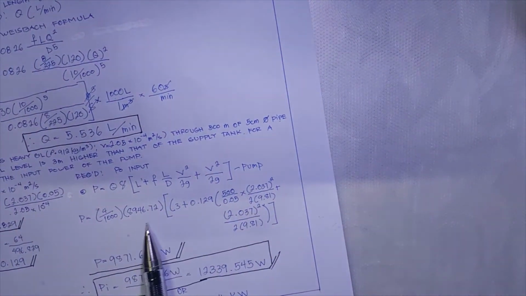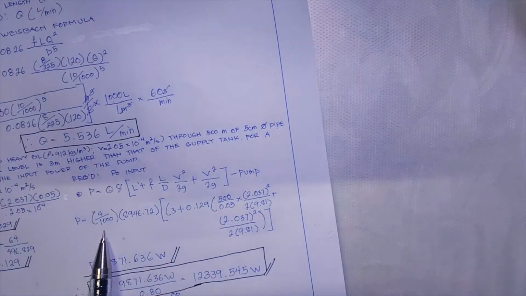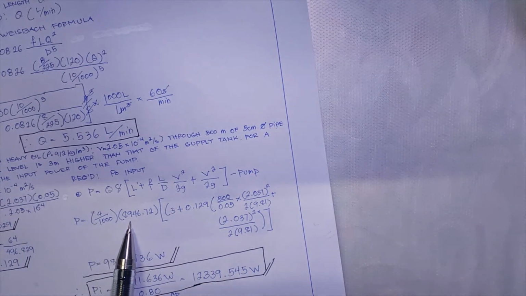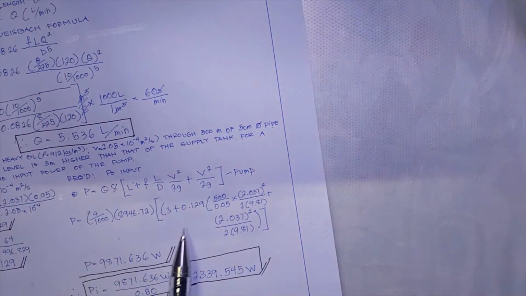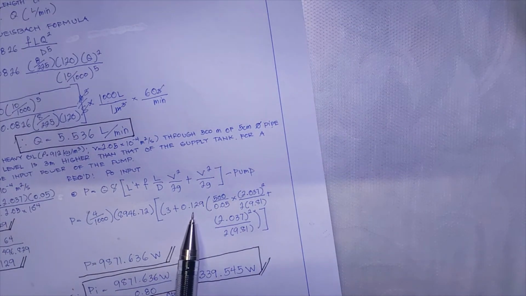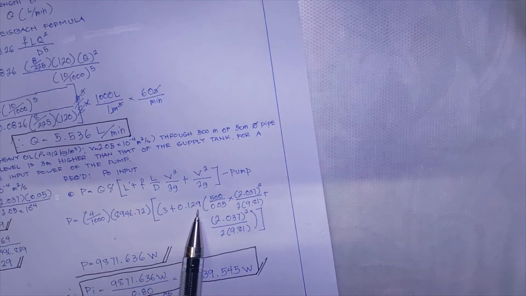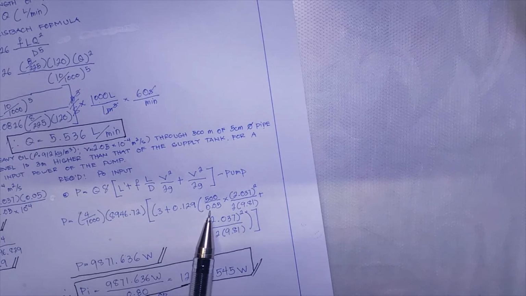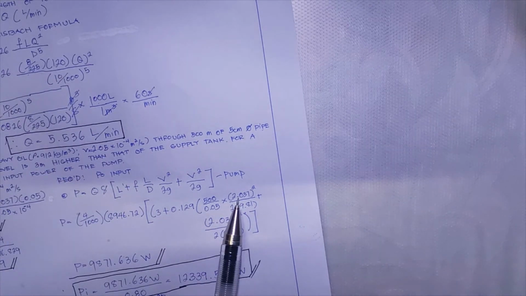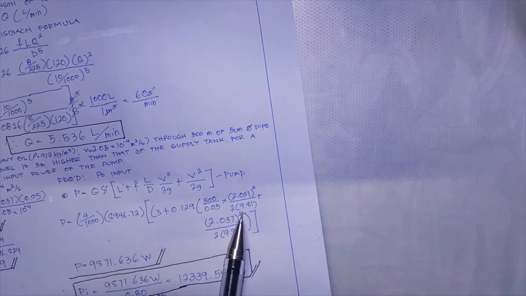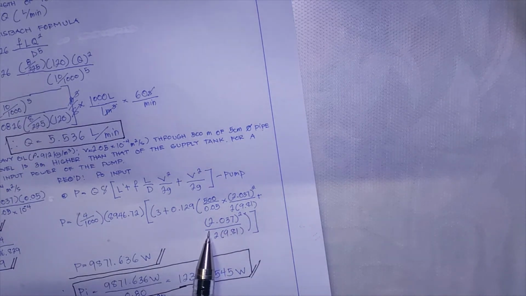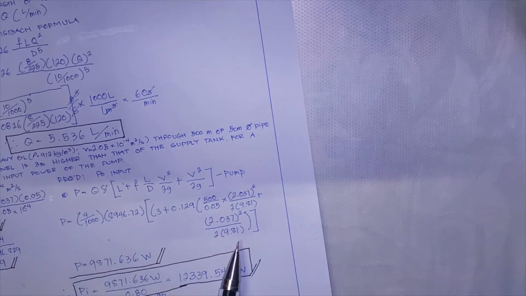So, substituting the values again, P is equal to 4 over 1000 times 8946.72 multiplied by 3 plus 0.129 multiplied by 500 over 0.05 times 2.037 squared over 2 times 9.81 plus 2.037 squared over 2 times 9.81.